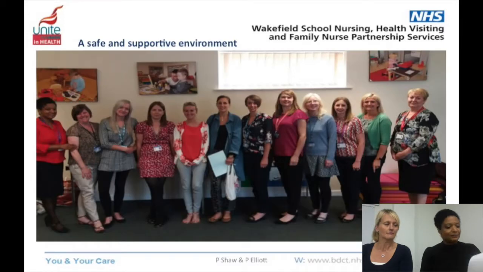This slide captures an image of our cohort 2016 to 2017. It shows the students being flanked by practice educators who have supported them throughout their training. This presents a closed group, which means it's fixed on the number of attendees who can be part of that group, thus ensuring a safe and supportive environment.